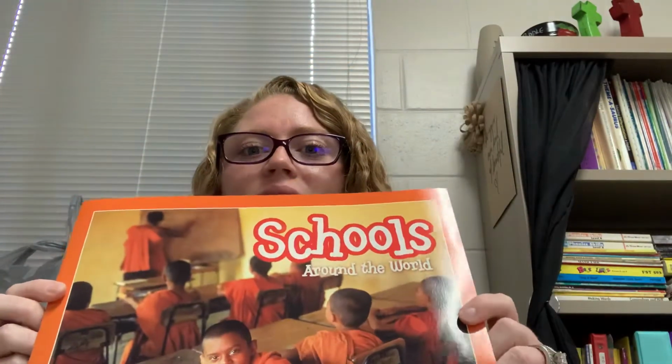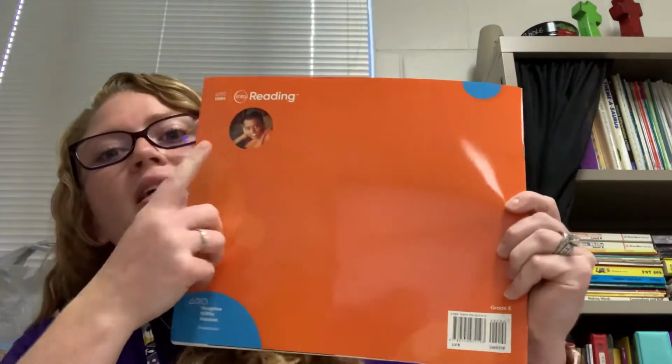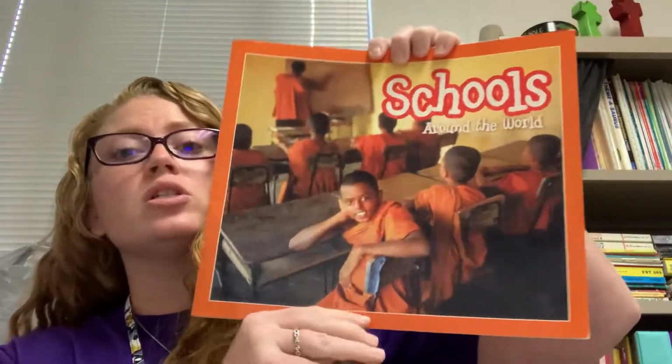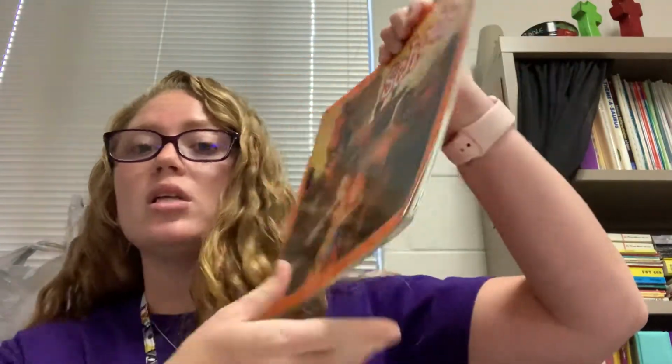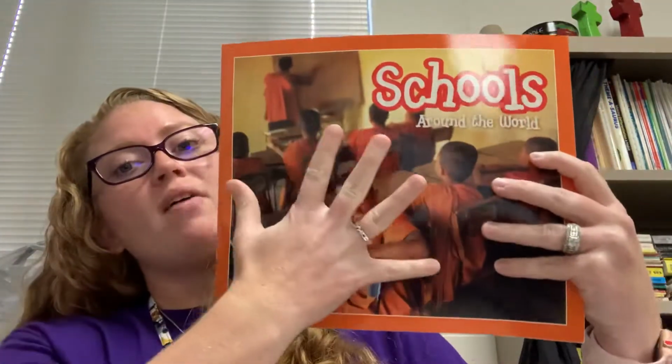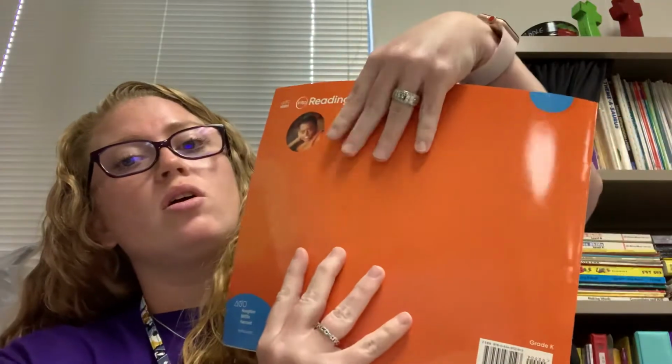Can you find the back cover of your book? Look at your book. See if you can find the back cover. Did you find the back cover on your book? Awesome job, guys. This is the back cover of my book. You see, it does have a picture, but it does not have the title. And the picture is not as big as this one. It's a little bit smaller. So it looks different than my front cover. So we have our front cover and we have our back cover.